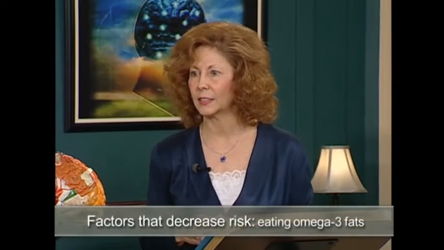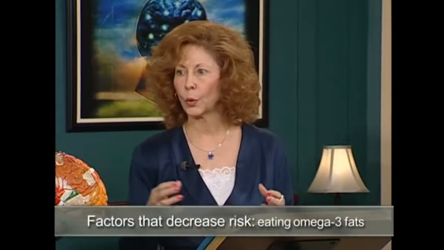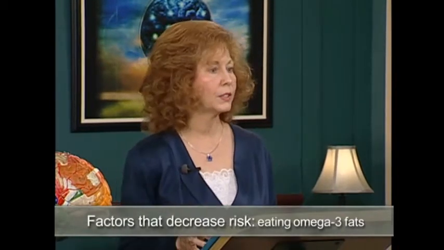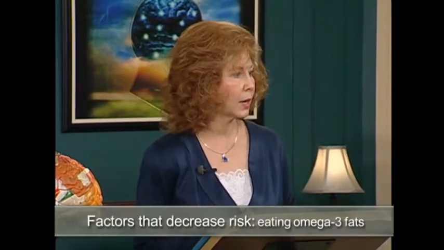Another factor that decreases your risk is eating omega-3 fats. Now, these are in cold water fish like salmon. This actually decreases the risk of developing Alzheimer's disease. The word is still out on whether or not taking supplements has the same effect. It isn't always true that the body can be fooled by supplements. And so at this point, getting them through eating certain kinds of fish is recommended.